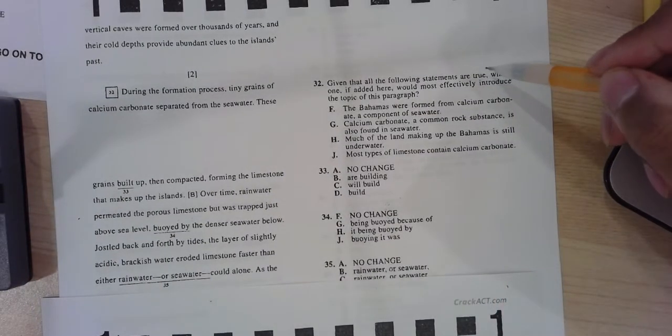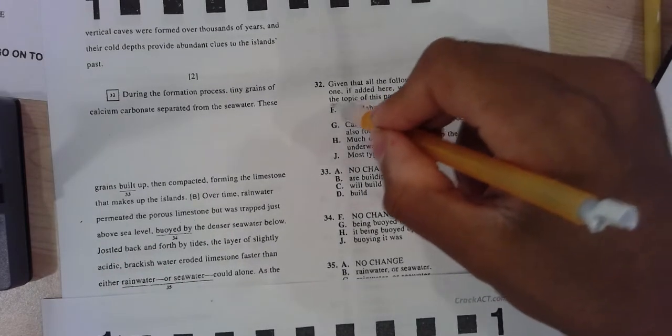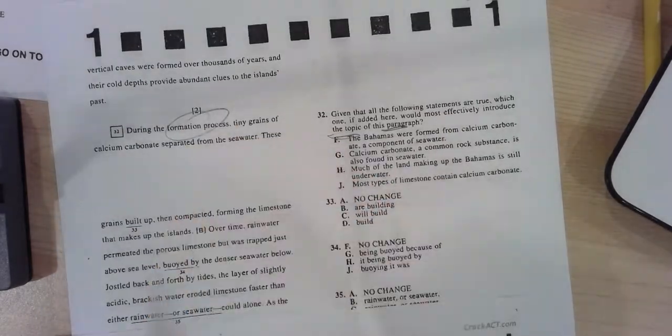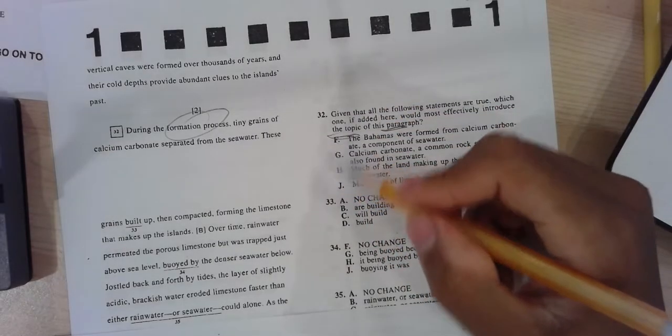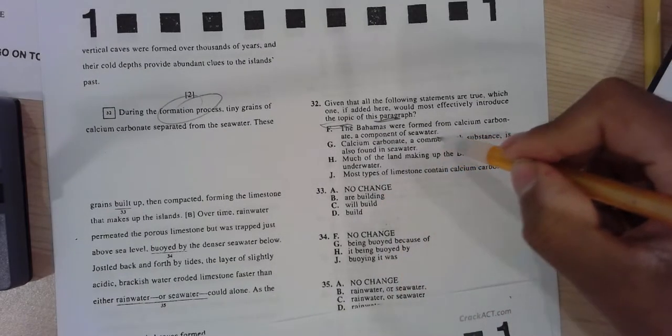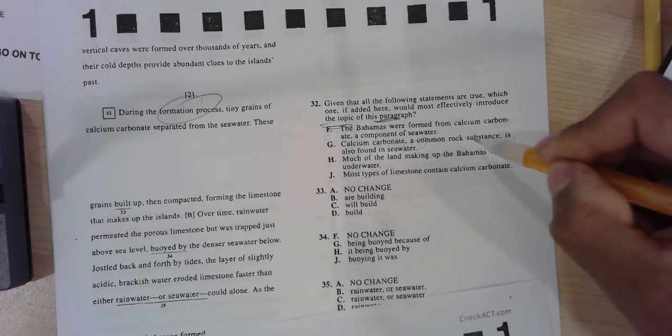32. The topic of this paragraph is what? It's explaining the formation process, right? So which sentence tells us how it's starting to be formed? Which answer choice? Well, see, this one refers to just calcium carbonate as a common rock.